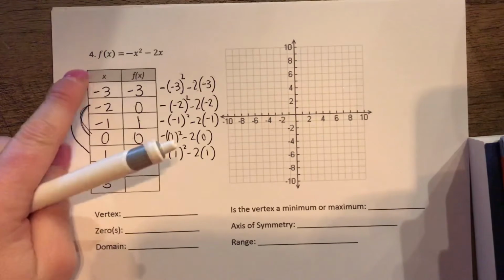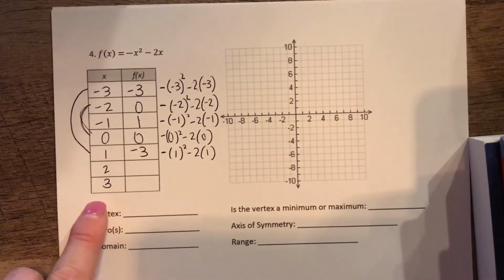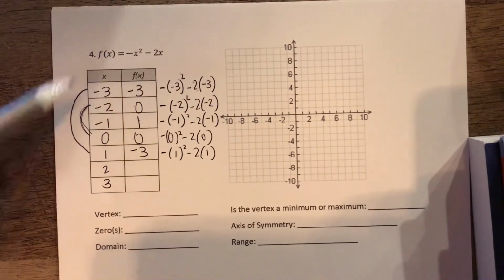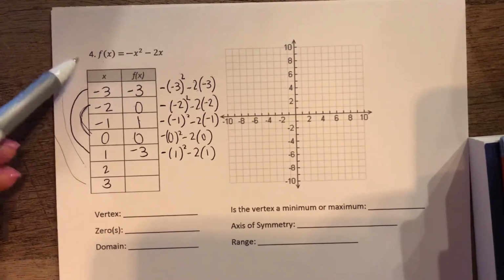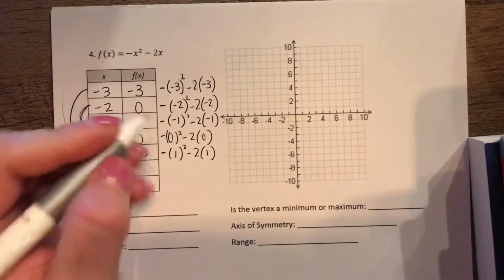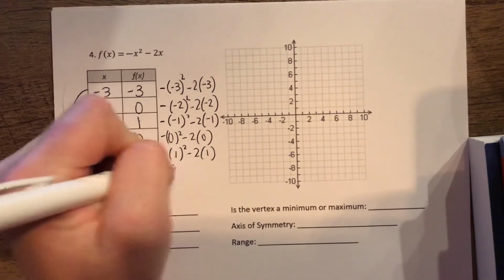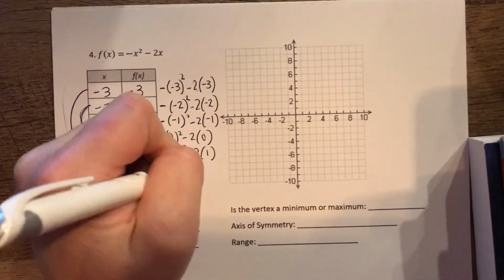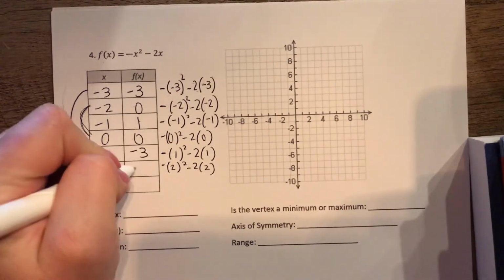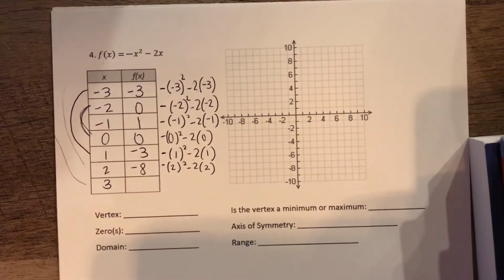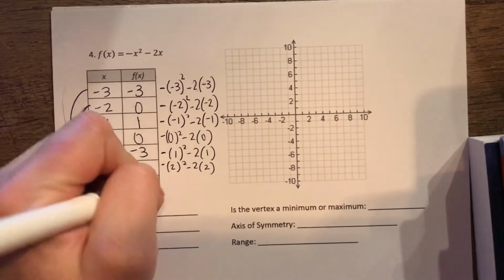Now I've run out of x values up here to match with, but it should be understood that if I had gone backwards to -4, it would match up, and backwards to -5, it would also match up. Okay, but again, I'm going to go ahead and continue to plug in my x value. Negative in parentheses 2 to the power of 2 minus 2 in parentheses times 2 is going to give me a value of -8. And then finally, I will plug in a 3.